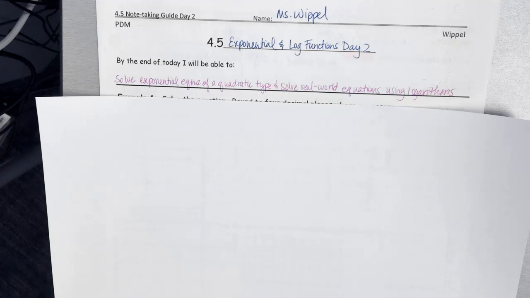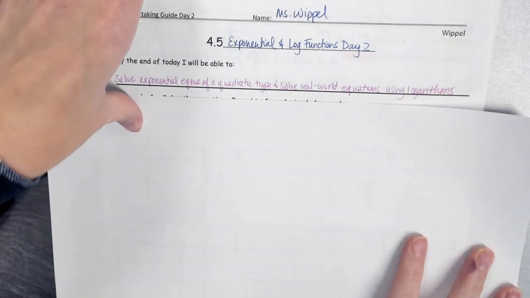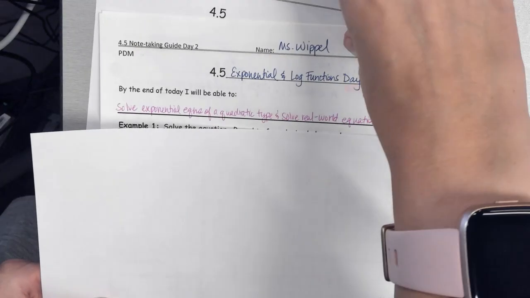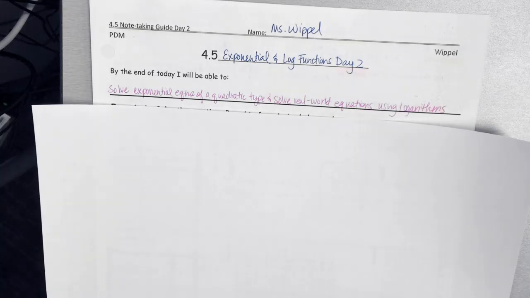Okay, so 4.5, we are doing exponential log functions, day 2. And our focus today is going to be solving exponential equations that are quadratic type. Okay, so we're going to have a quadratic type, and then we're also going to be solving some real-world problems using logarithms.